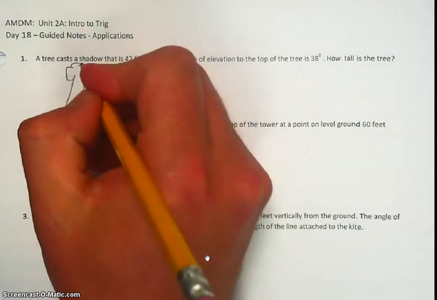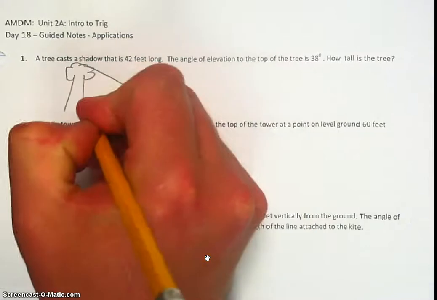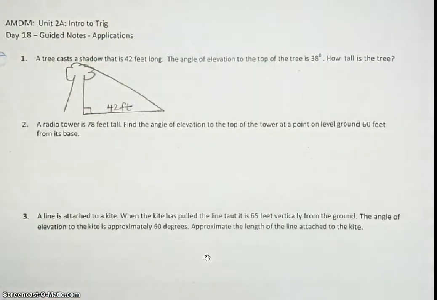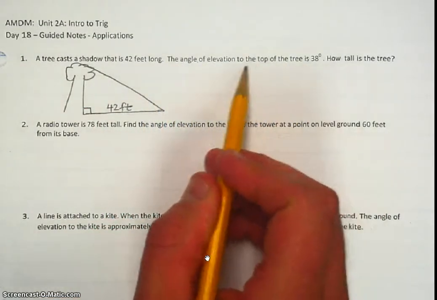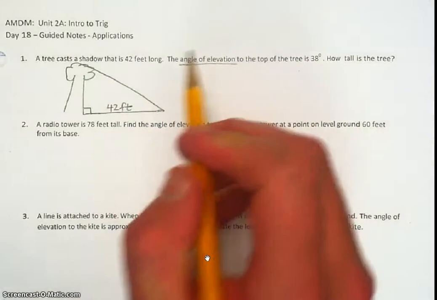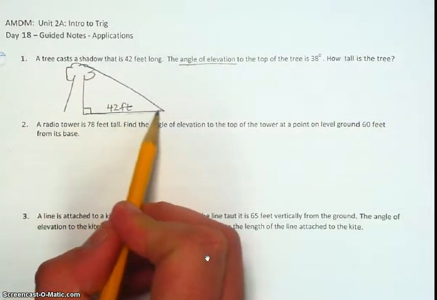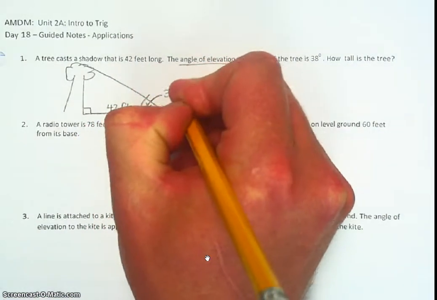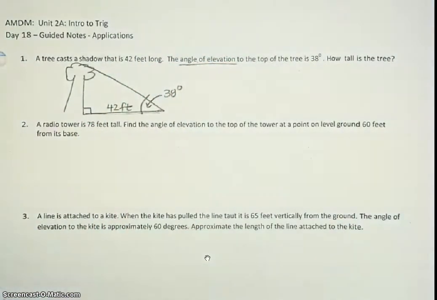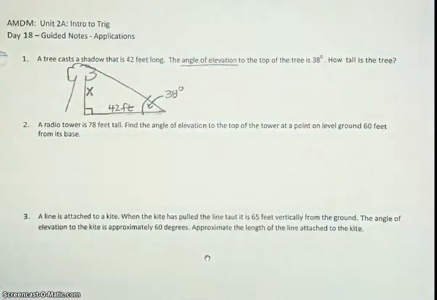So now, by using that and the tree, I've got a triangle here, and it forms a right triangle. Now, the question says also that the angle of elevation to the top of the tree is 38 degrees. Angle of elevation, you guys, is always at the bottom of the triangle. So here, we're looking at the base of the triangle. So this right here is my angle of elevation, which is 38 degrees. And then I'm wanting to solve for the height of the tree.